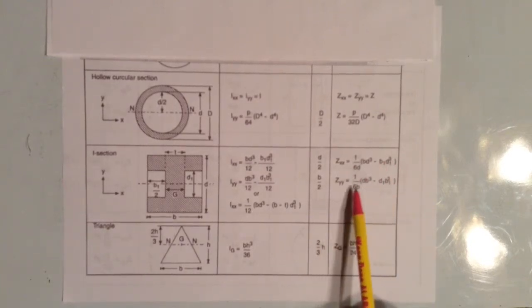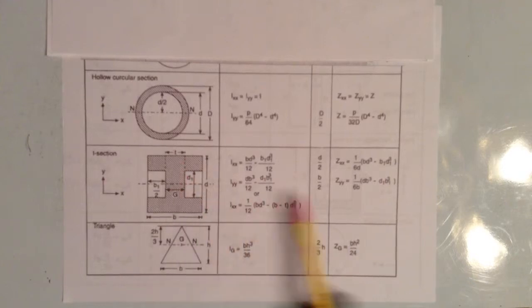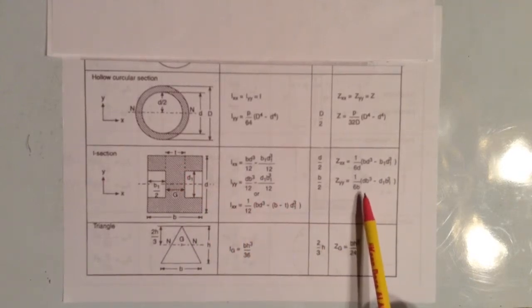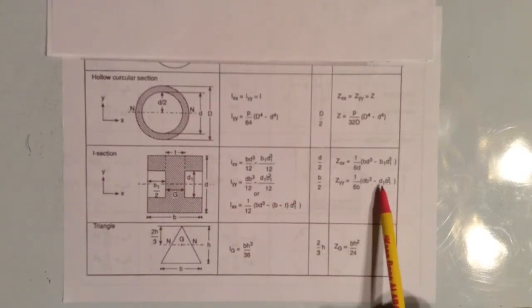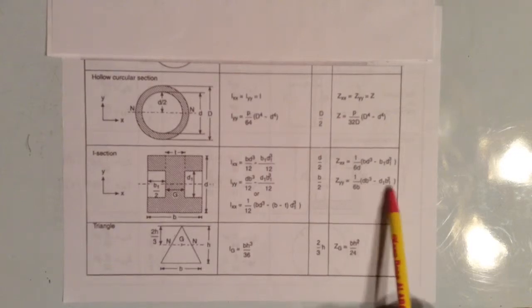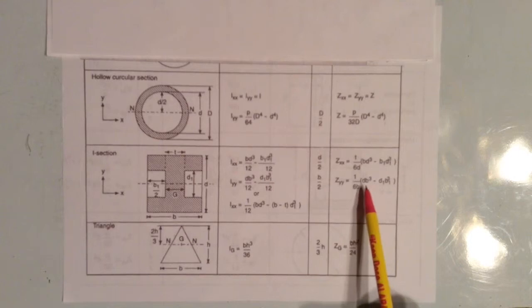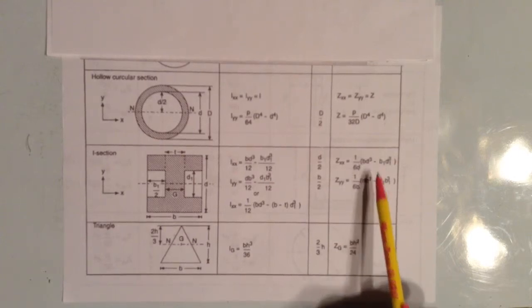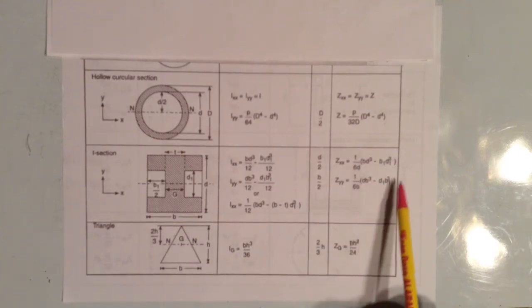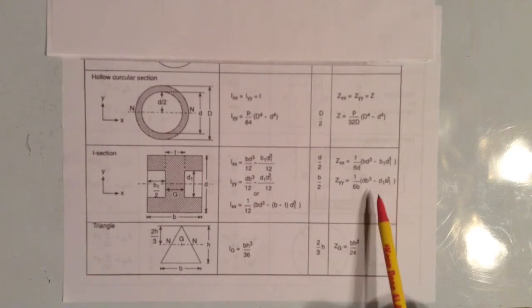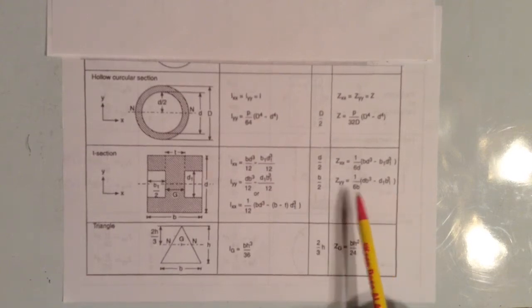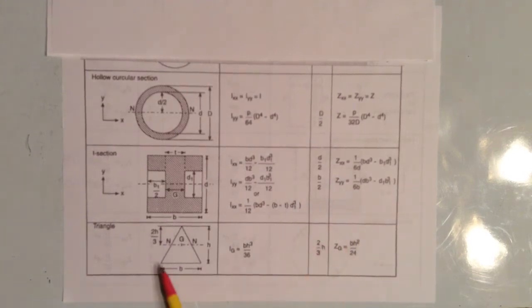Across the y-axis, these D and B are switched around. Instead of B times D cubed, you have D times B cubed minus D1 times B1 cubed. Okay, and for a triangle, the section modulus would be base times the height squared over 24.